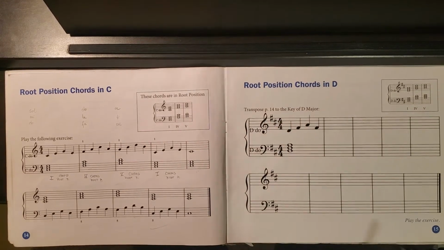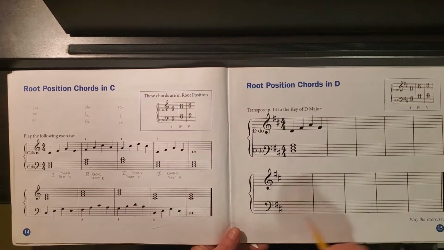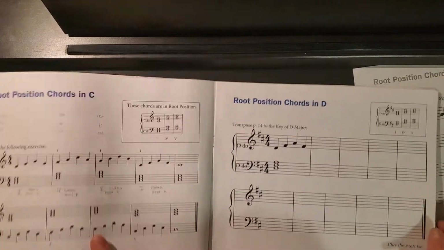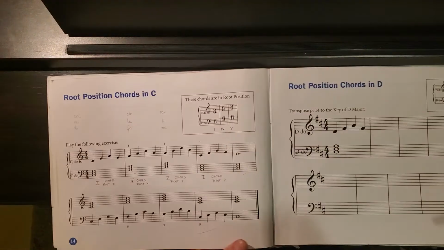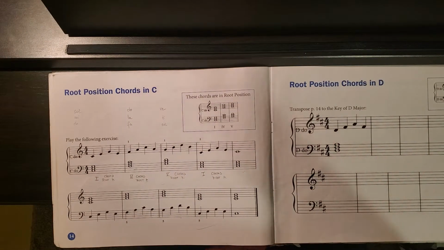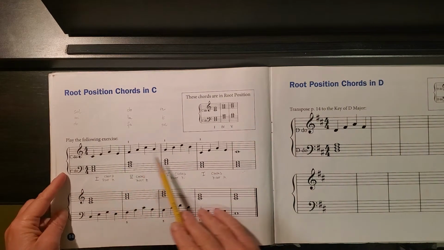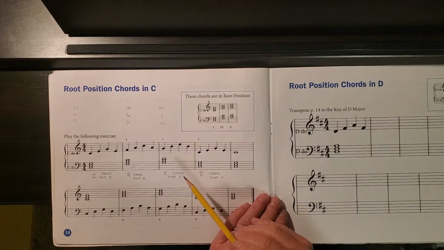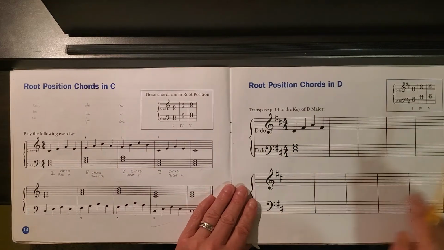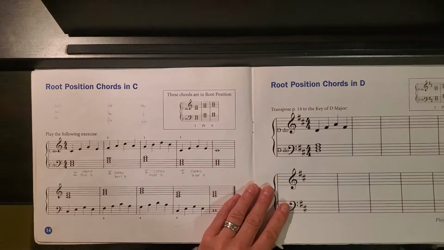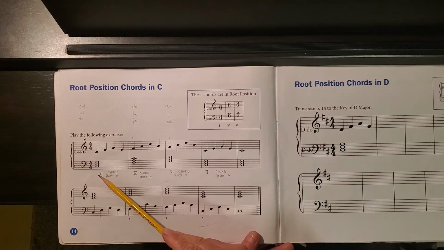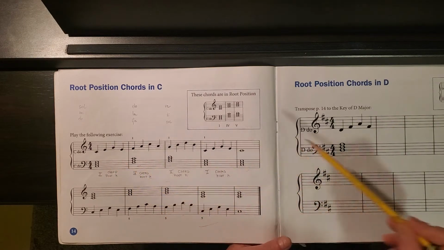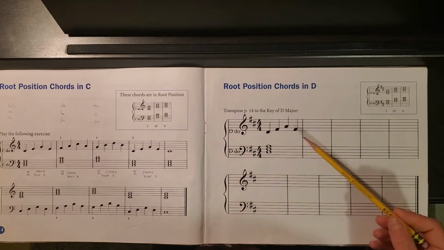Hello there. In this tutorial, I will explain your writing assignment on page 15 in book 4. In the lesson 51 tutorial, I went over how to sing page 14. Please go back to that if you need a refresher. And the homework assignment on page 15 is to transpose the melodies from 14, which are written in the key of C, to transpose those in the key of D.